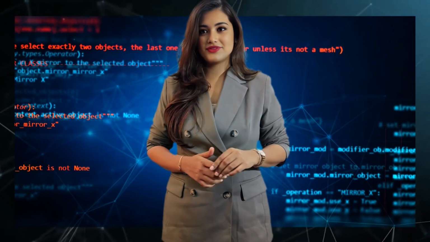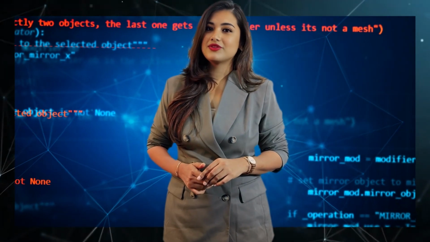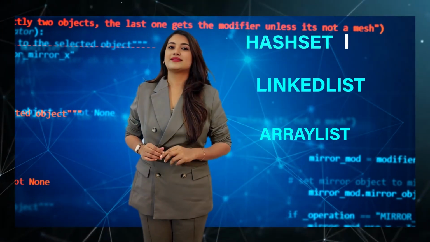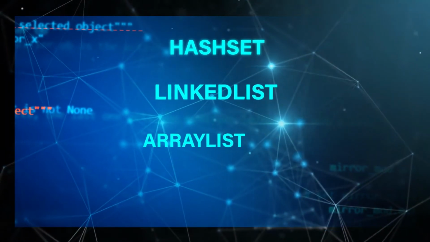Generics and collections allow for type safety and eliminate the need for typecasting. They enable you to create classes, interfaces, and methods with a placeholder for types. Common implementations of collection interfaces include ArrayList, LinkedList, HashSet, and TreeSet. Each has its own characteristics and use cases.